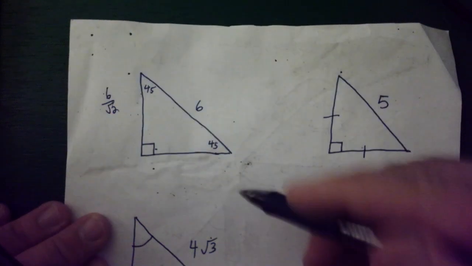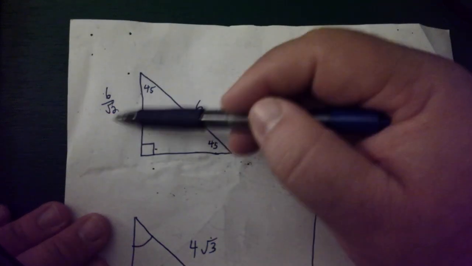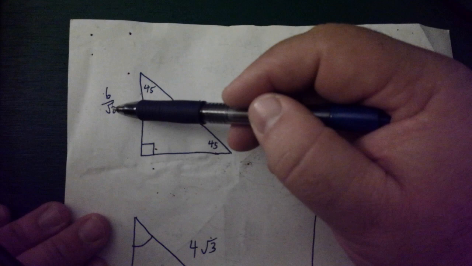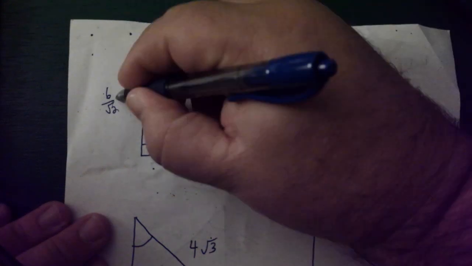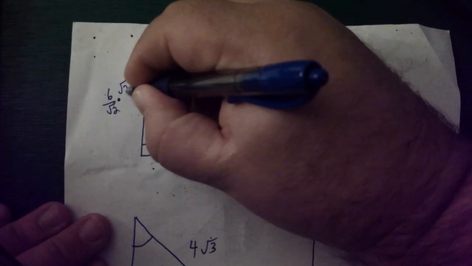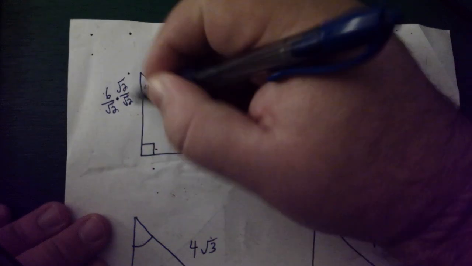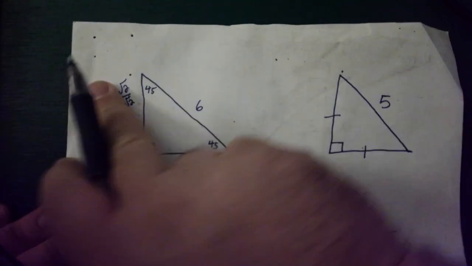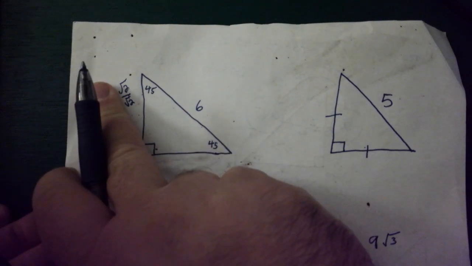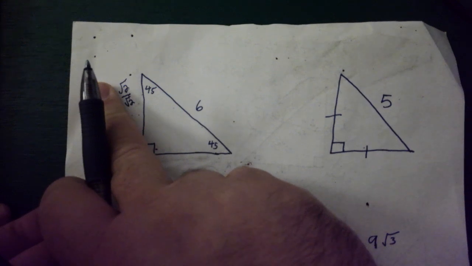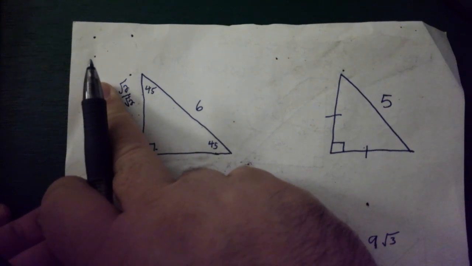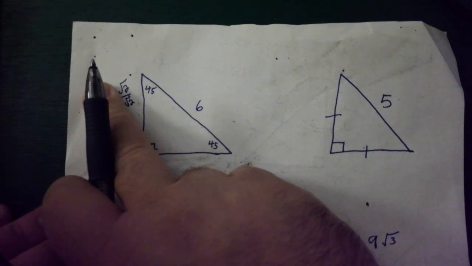All right, we talked about the fact that this used to be acceptable, but a long time ago, some jerk said we can't have a radical on the bottom. So we have to multiply the top and the bottom by the square root of 2. This is 1. You know, square root of 2 over square root of 2 is 1. I can multiply something by 1 and it doesn't change the value. It may change the way it looks, but it doesn't change the value. It's like having 4 quarters or having $1. Doesn't change the value, same amount, just looks different.